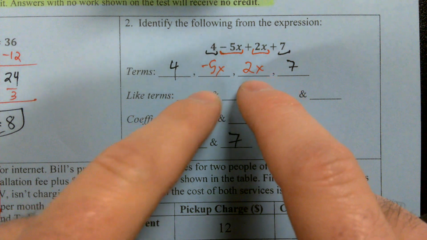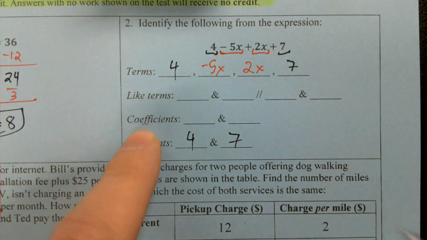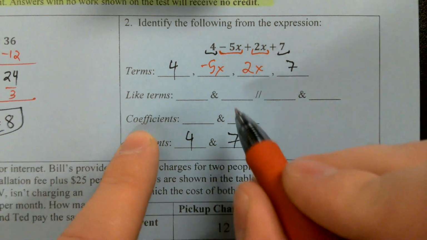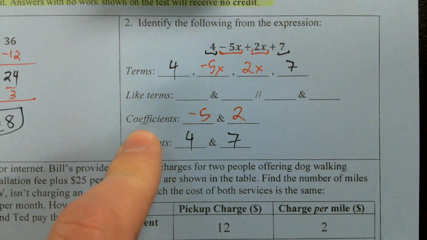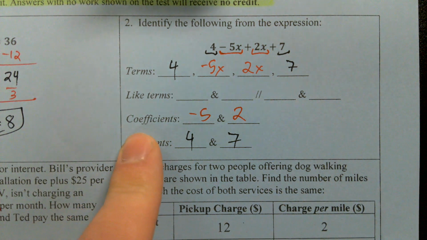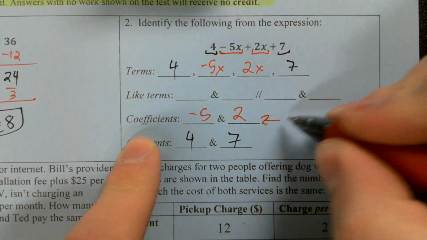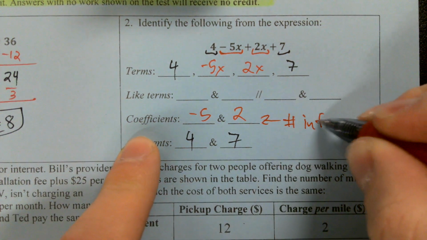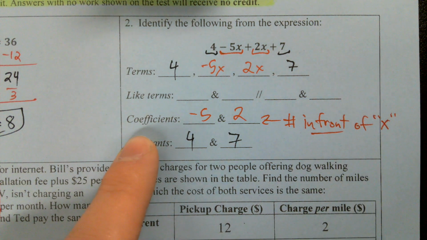What do we call that number in front of x? A coefficient. So what are my two coefficients here? -5 and 2. Not -5x and 2x. Please keep that in mind. That would be wrong. Coefficient is the number in front of x, not the x itself.